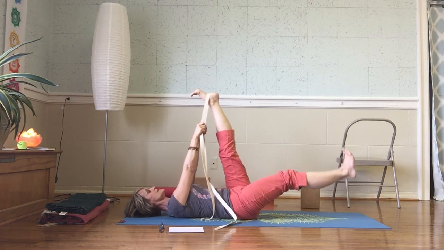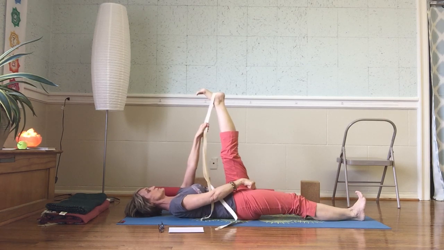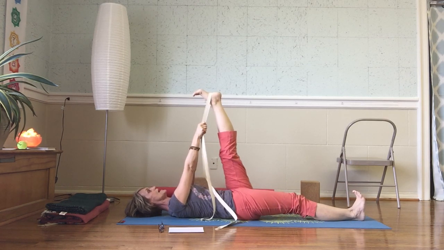And then maybe slide your right leg out. But if you slide it out, contract the quadriceps, press your thigh bone down as you push out through your right foot. Lift the bottom of the belly, and your breath and your awareness go into the back of your left leg.